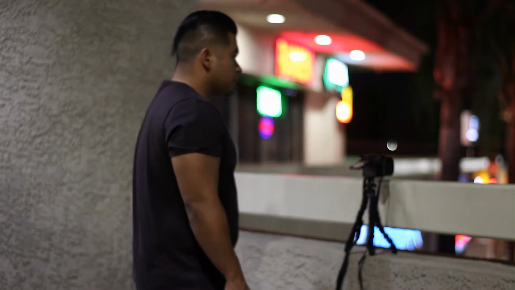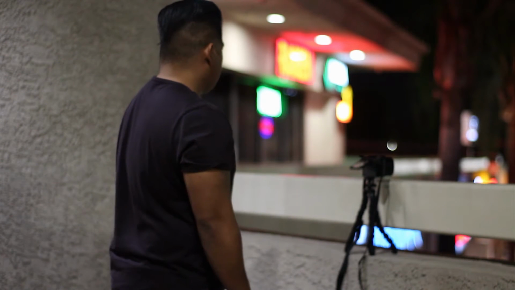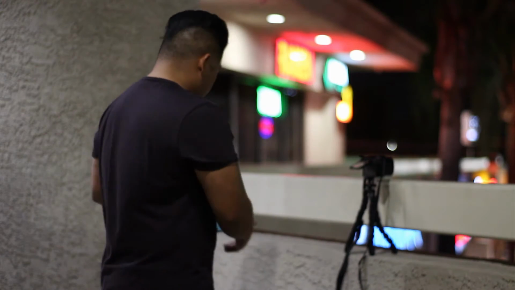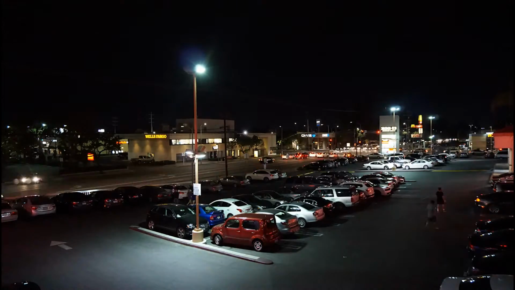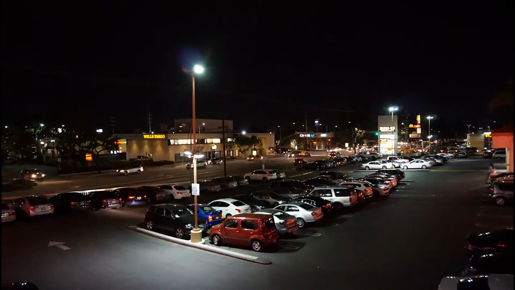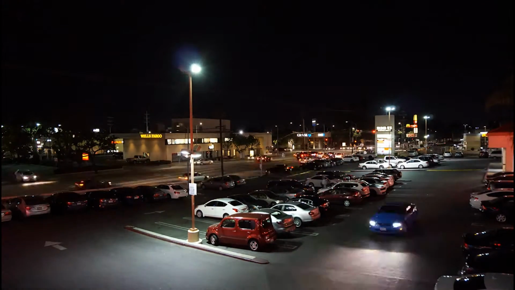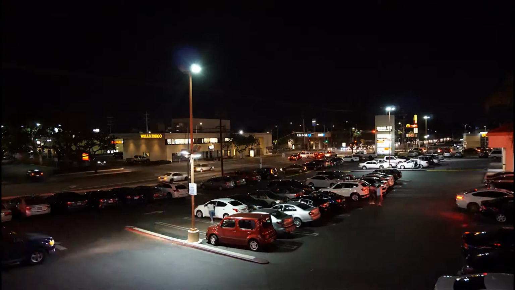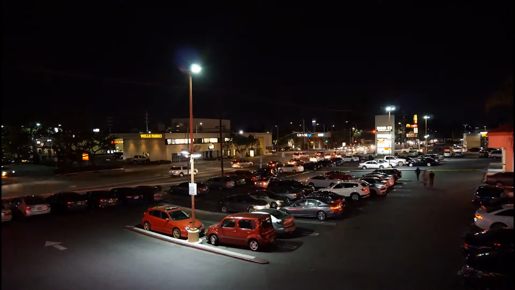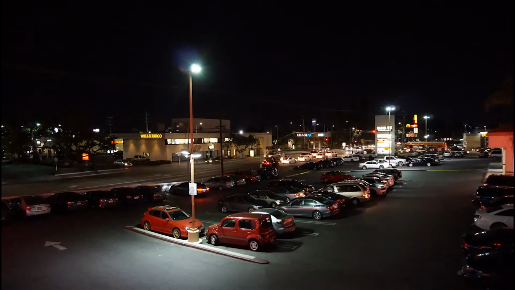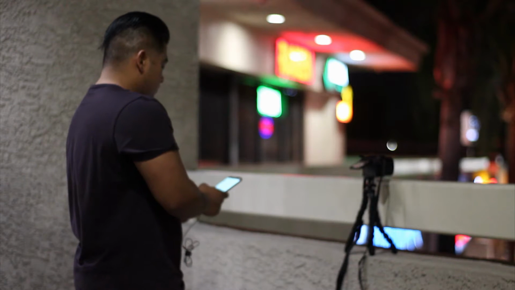So let's take a look at what it looks like as you're recording. I'll tinker with my phone there. Okay, so I'm filming this on the second floor of a balcony in a plaza. The shot's a little grainy, probably because I cranked up the ISO. Not the best shots here.